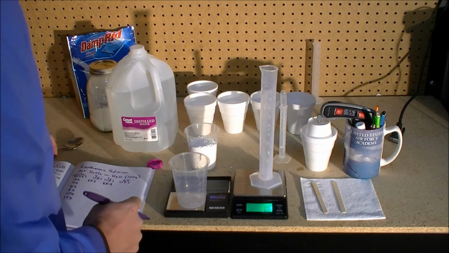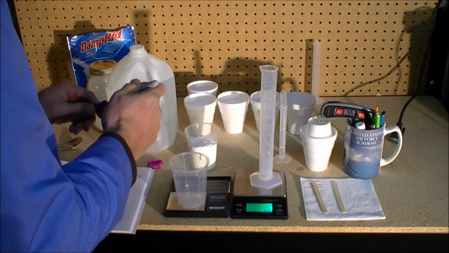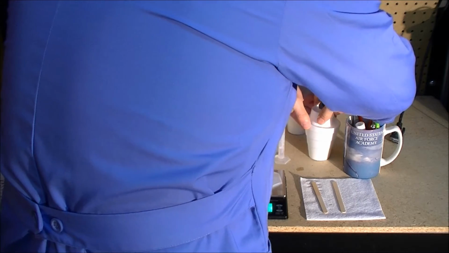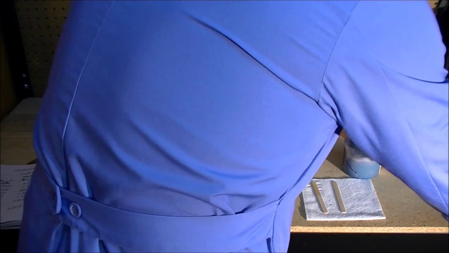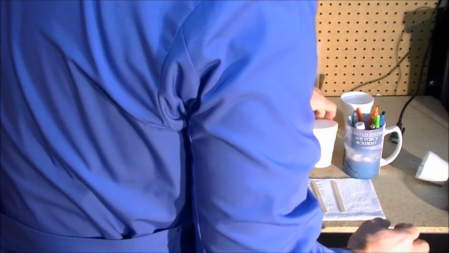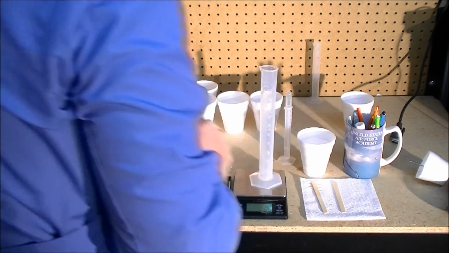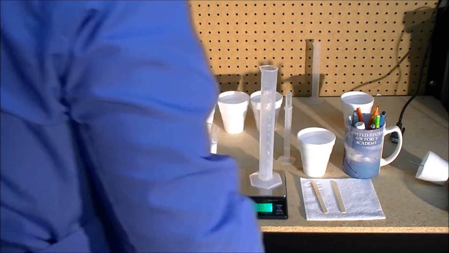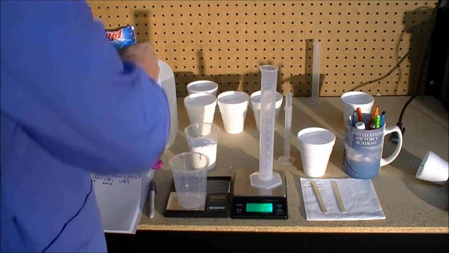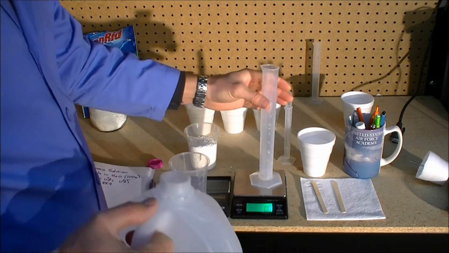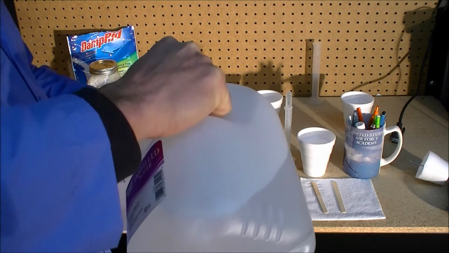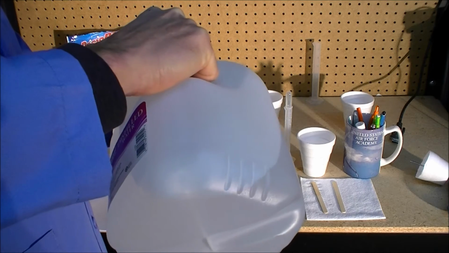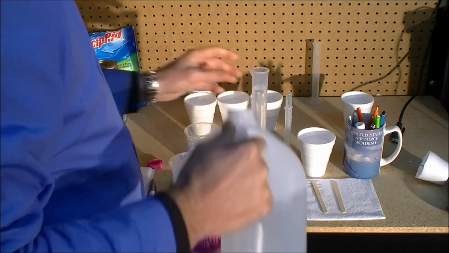Alright, so I've got that written down in the lab notebook. We can go ahead and get that out of the way and prepare for our next data point. The next data point is going to be 100 grams of water again, and that's the same every time. But it's going to be 4 grams of calcium chloride for the next data point.